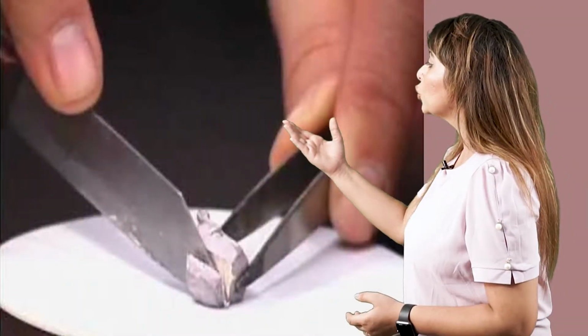Right, but we encounter two metals which are so soft that we can cut them easily with a knife. And those metals are sodium and potassium. So this is very important, and you may get a question like this: name two metals which can be cut with a knife. So those metals are sodium and potassium. They are so soft that we can easily cut them with the help of a knife.